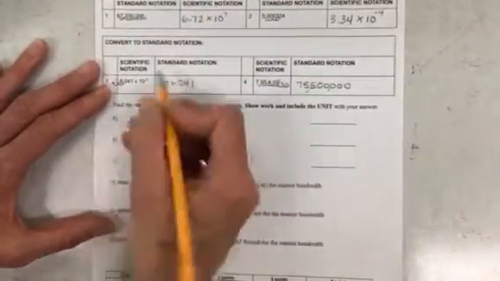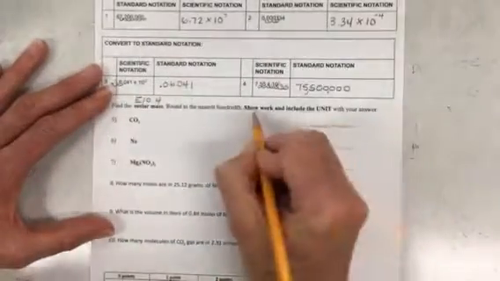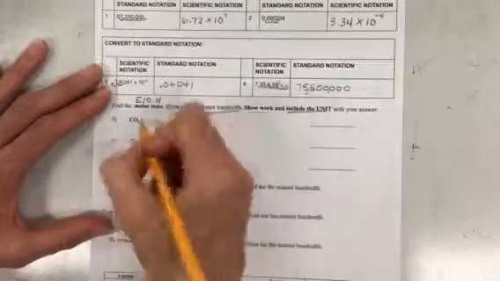Molar mass. This is what we learned to do in E10.4. There's a video posted there. We're going to round to the nearest hundredth, show work, and include the unit. So CO2.